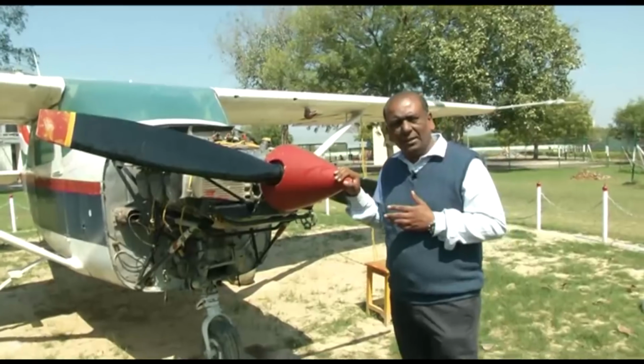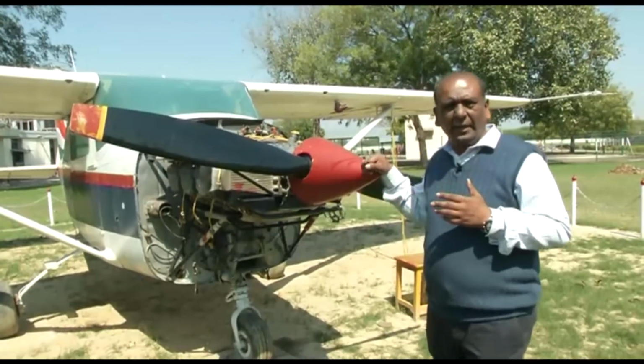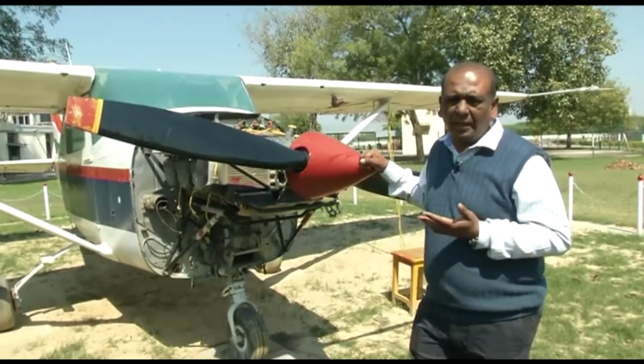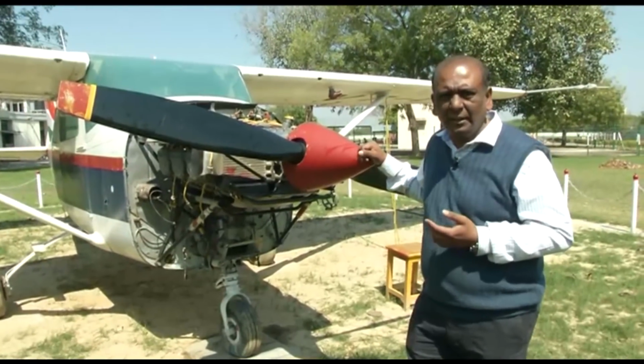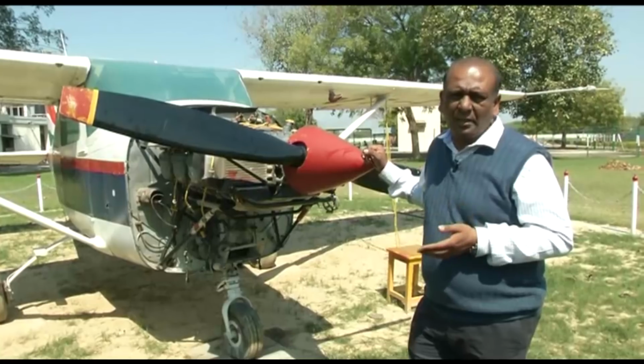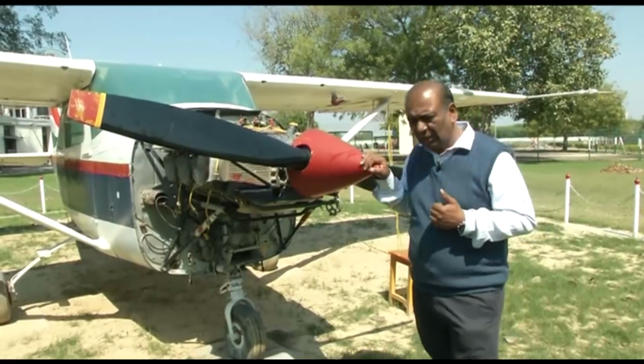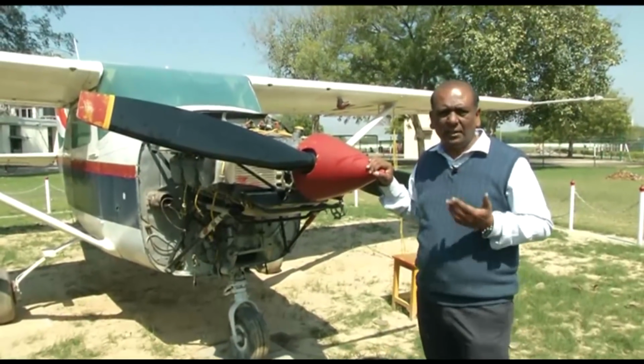Both these aircraft have naturally aspirated engines. They do not have turbochargers, and they do not have superchargers. We have seen in our slides what a naturally aspirated engine is, and what a turbocharged or supercharged engine is.